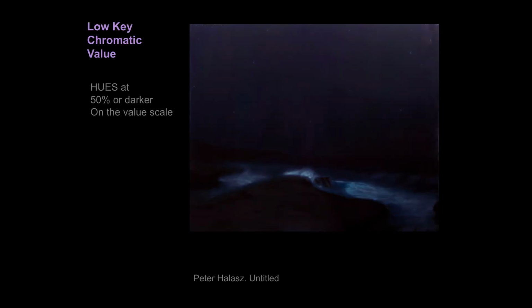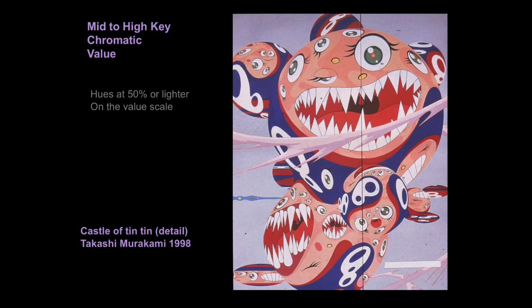Here's some examples of a low-key chromatic value. This is a painting by my friend Peter Halas. It's very, very low key, and he's done a lot of paintings of the ocean at night. Again, there's not a lot of color in this. It's dominated by blues and blue-violets, but very, very dark. It's the low-key chromatic value.